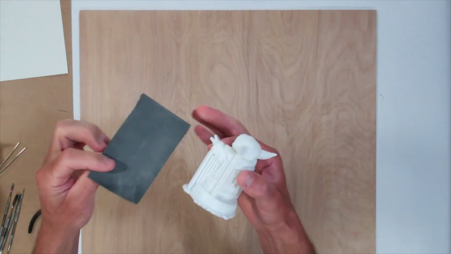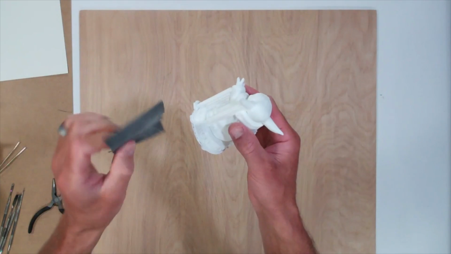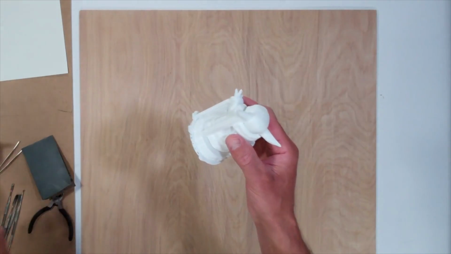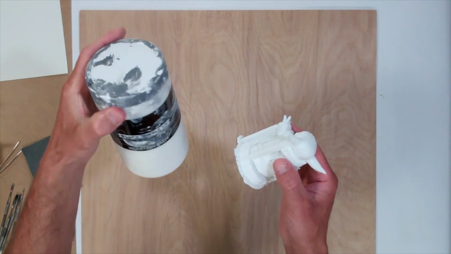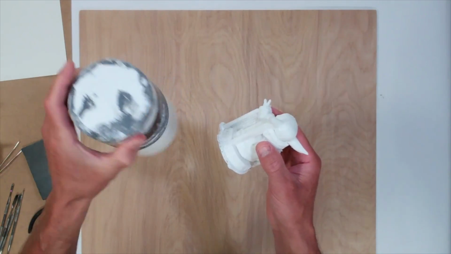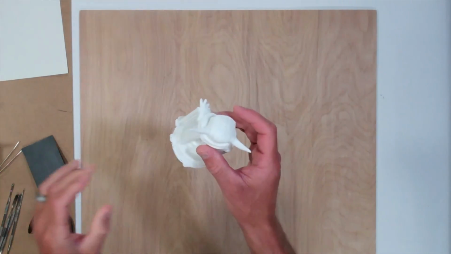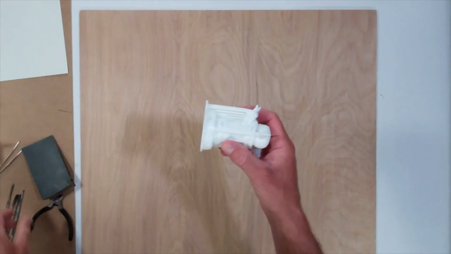You're also going to need some very fine grade sandpaper. I use the wet dry stuff. It doesn't clog as much. And I like to use modeling paste. This is Blick modeling paste just to fill in any little gaps. And I also use the modeling paste as glue sometimes.